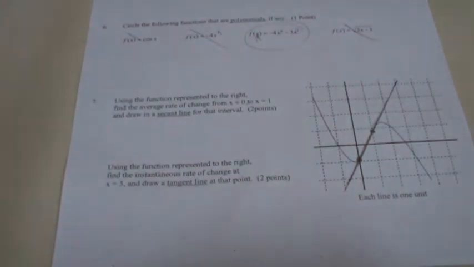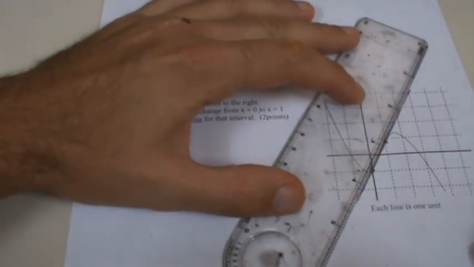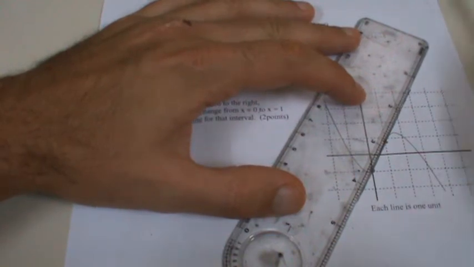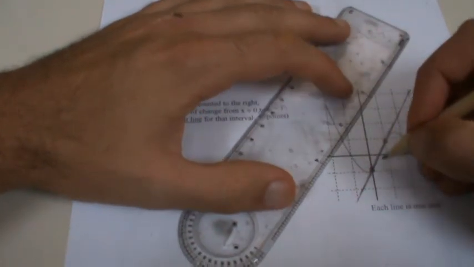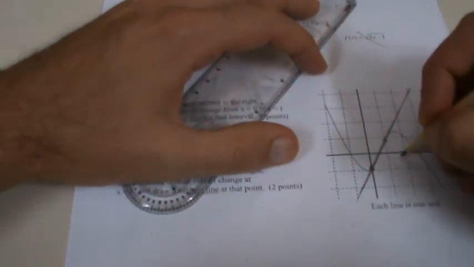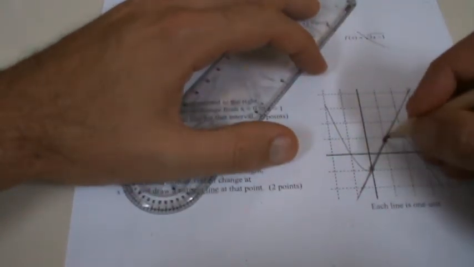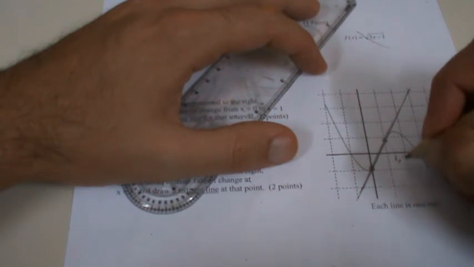And looking at my secant line, it looks pretty okay. So I'm actually just going to use these points themselves here. That point right there is 1, 0.75.